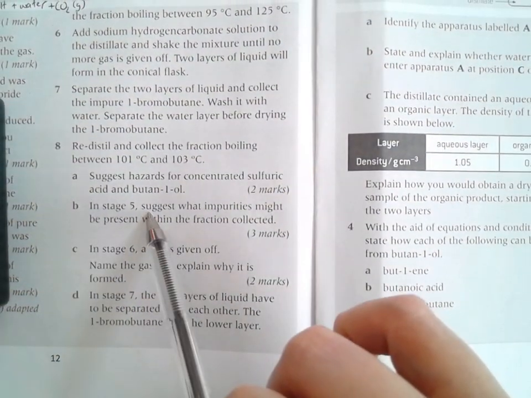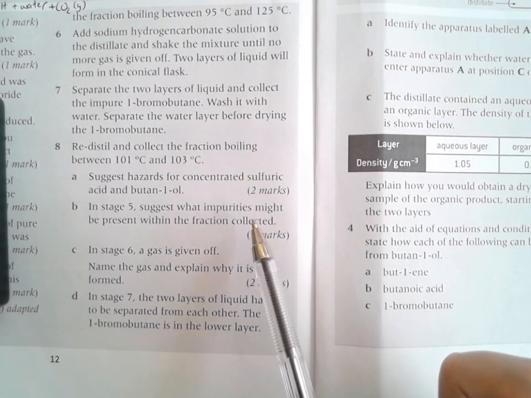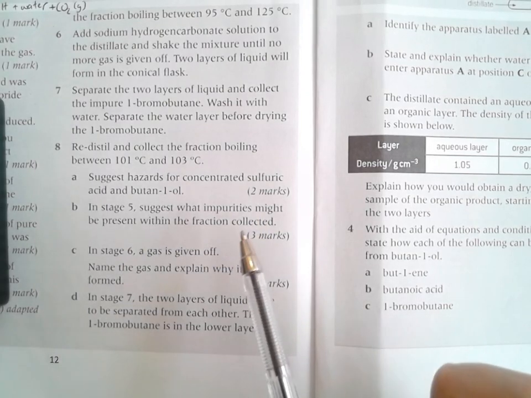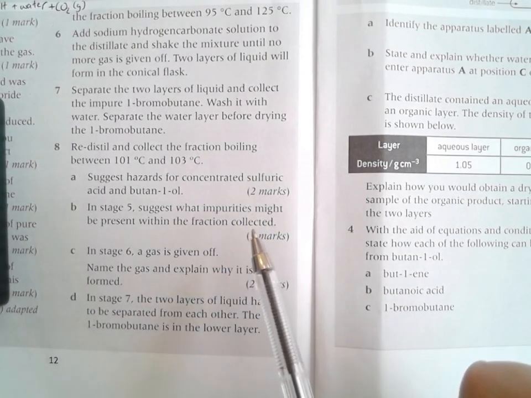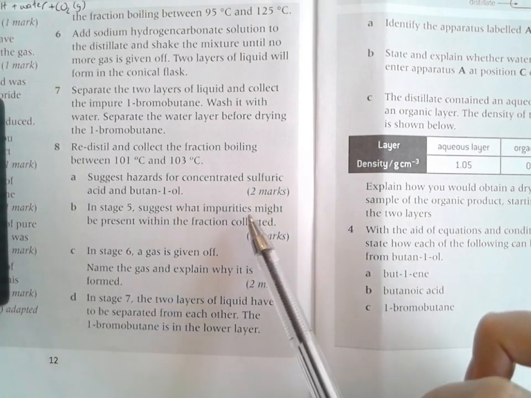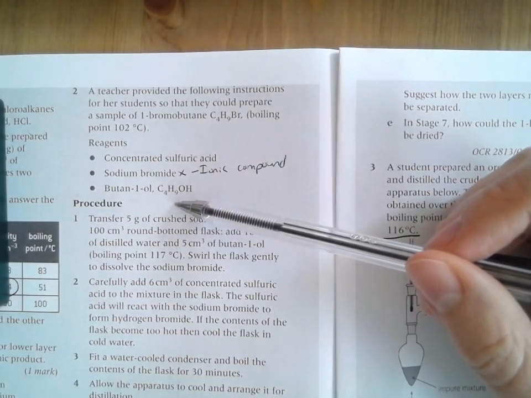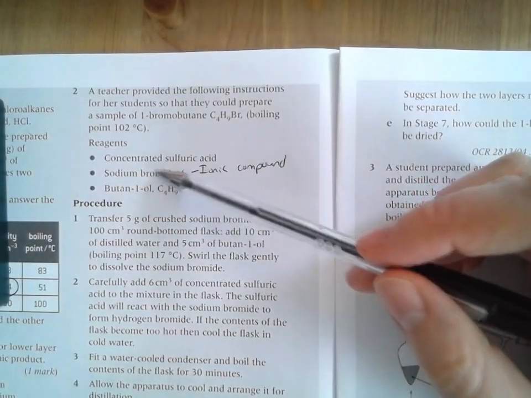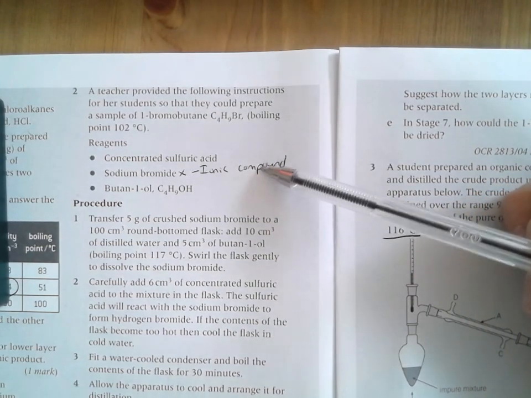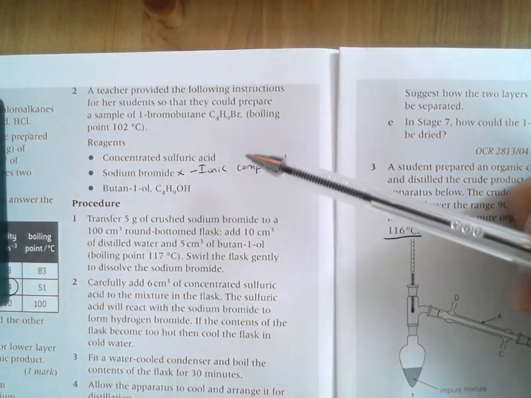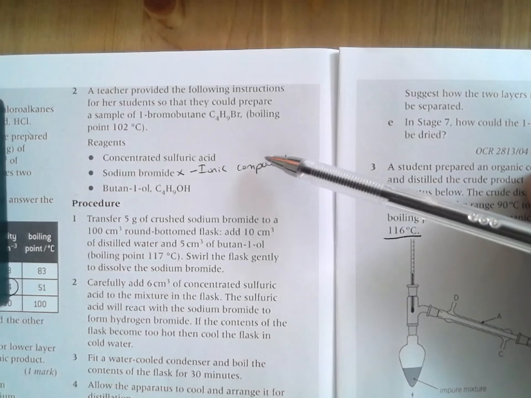I'm just going to go through 8b. So they're asking what impurities you might have present when you collect the fraction after distillation. So your common impurities are going to be unreacted starting material. And if we look at what you're starting with, 3 different reagents. Of the 3, one of them, sodium bromide, is an ionic compound. And because it's an ionic compound, it's going to have a really high melting point and a high boiling point.